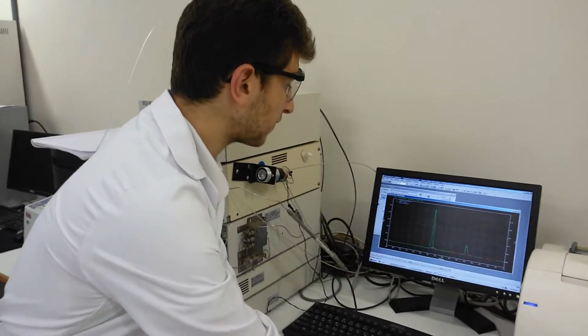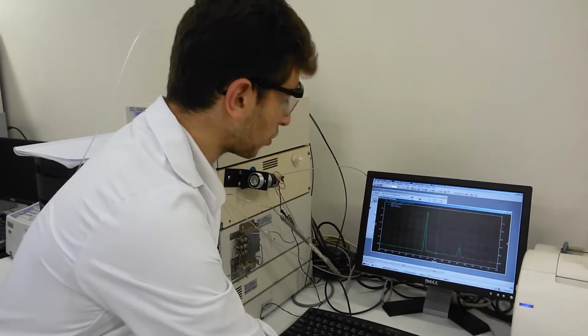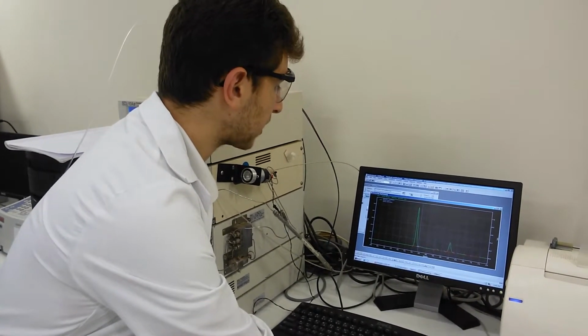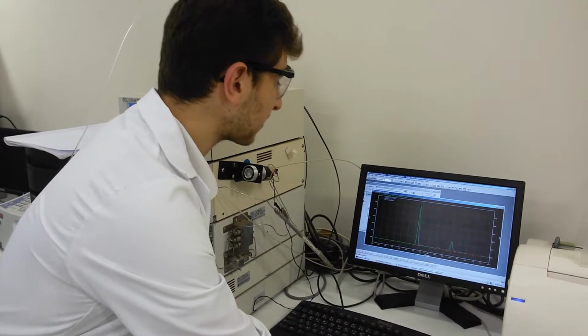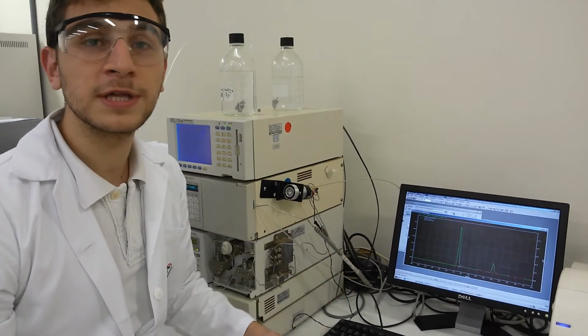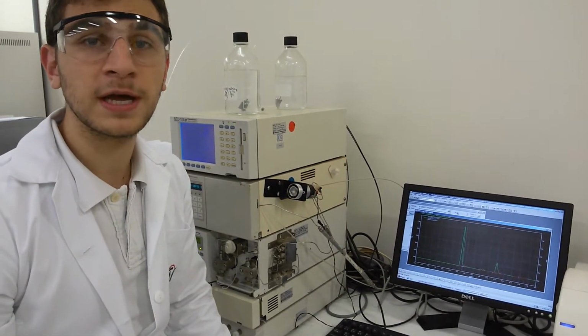We need to integrate every peak area. So, for example, the first peak is for acetaminophen. We take the peak area and we plug it into the equation of the calibration curve of the acetaminophen. By this, we can get the concentration of the acetaminophen. We will do the same thing for the aspirin and the caffeine.